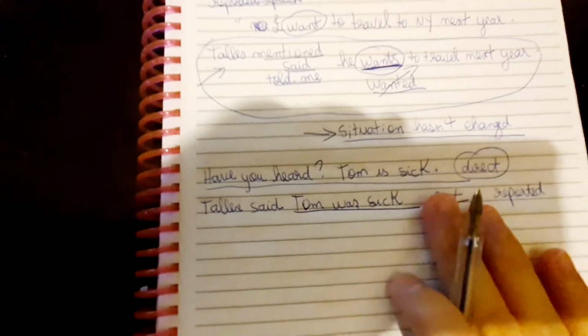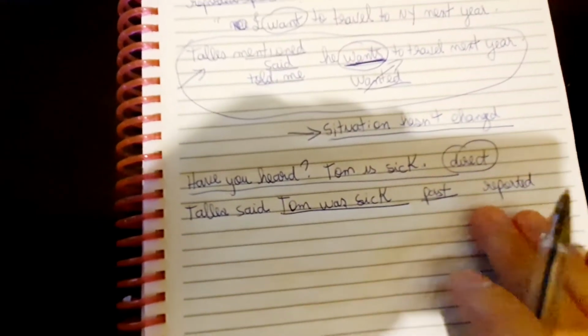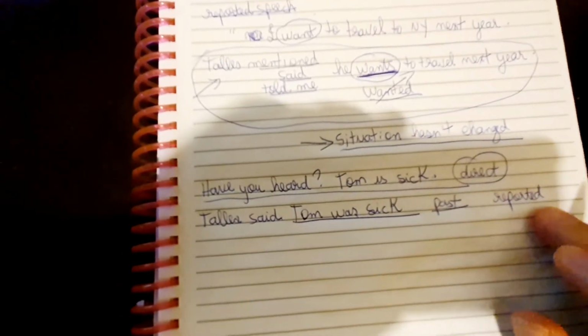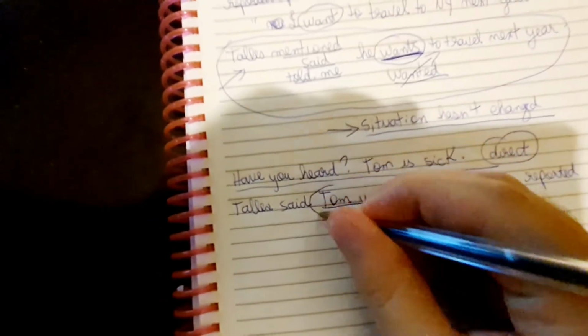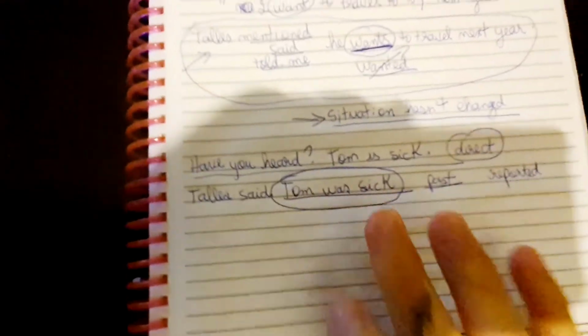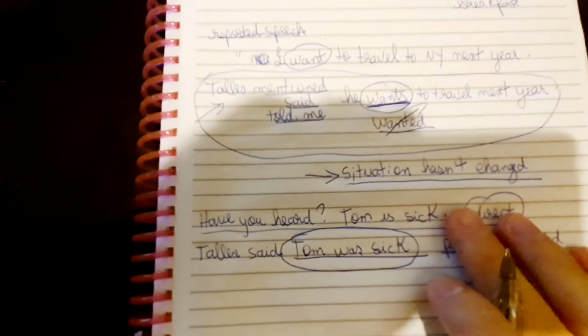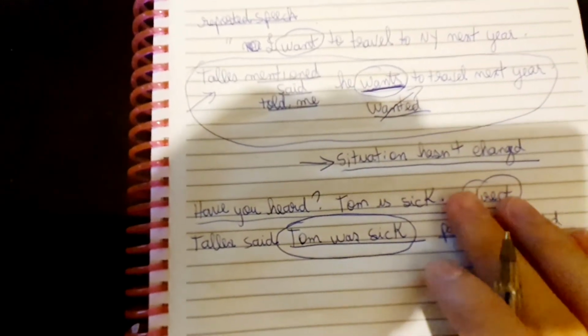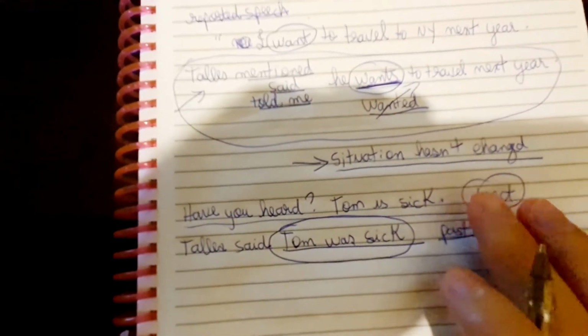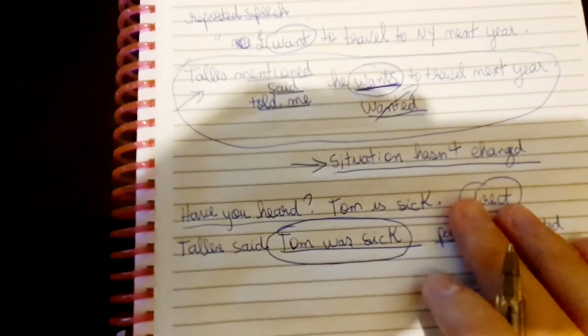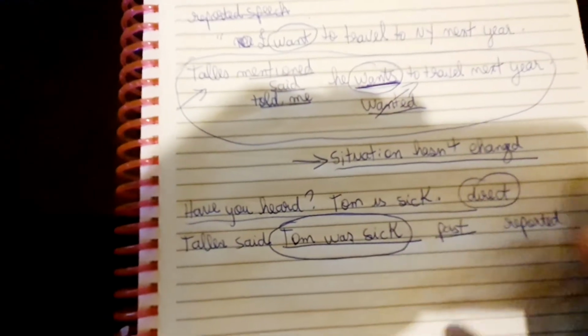But here, I want to give you a situation in which actually Tom isn't sick, right? Somebody told me he is sick, but the truth is that he's not sick. He wasn't sick at all.